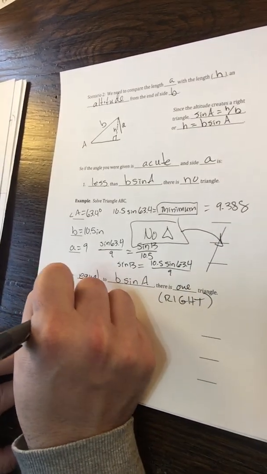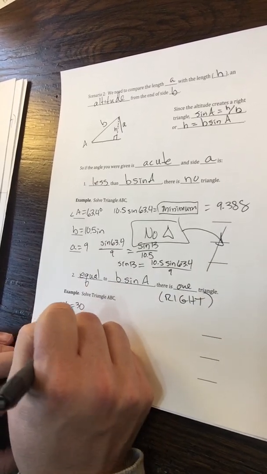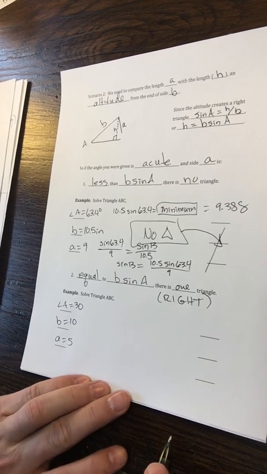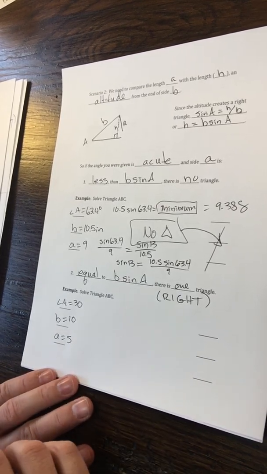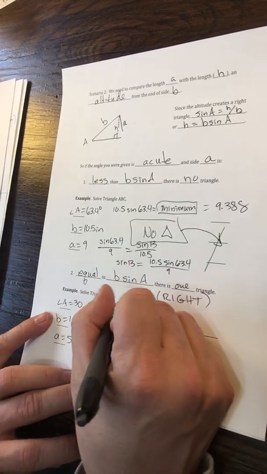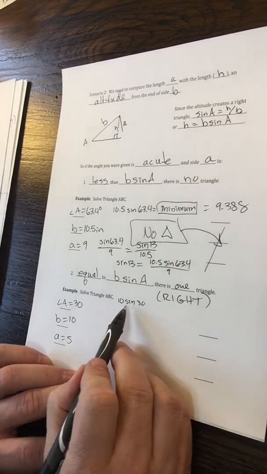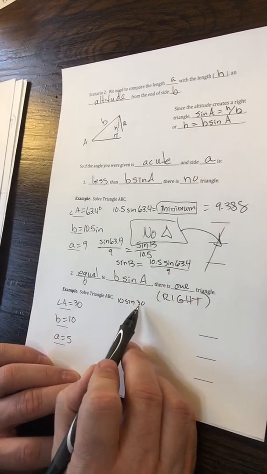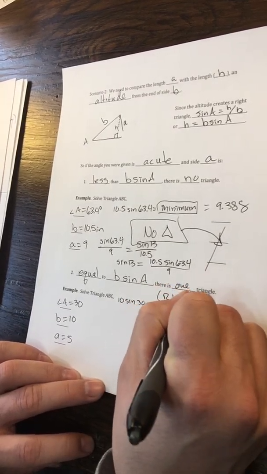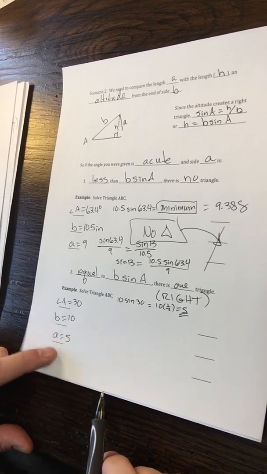So look, if A is equal to 30, and B is equal to 10, and A is equal to 5. Okay, 30 degrees, B is equal to 10. So I'm just going to start, well, let's do the B sine A thing, just so you guys see what's going on. So that would be 10 times the sine of 30. You guys, the sine of 30 degrees is 1/2, isn't it? Don't we know that from the unit circle? That's 10 times 1/2. So the minimum distance A needs to be is 5, and it is exactly 5.